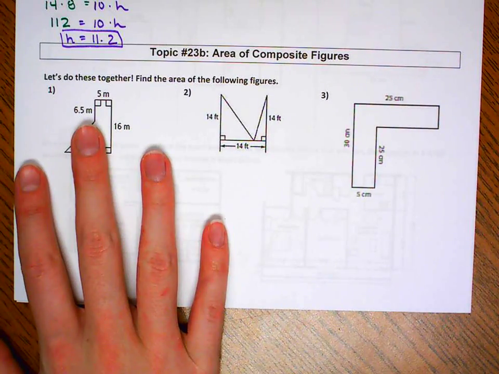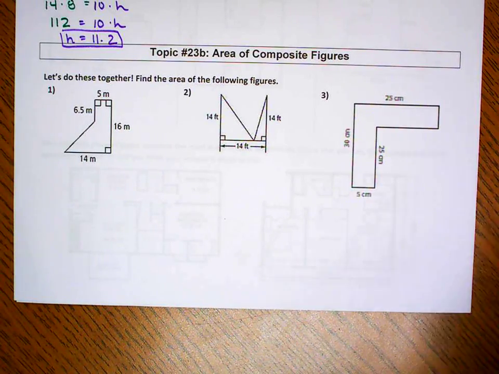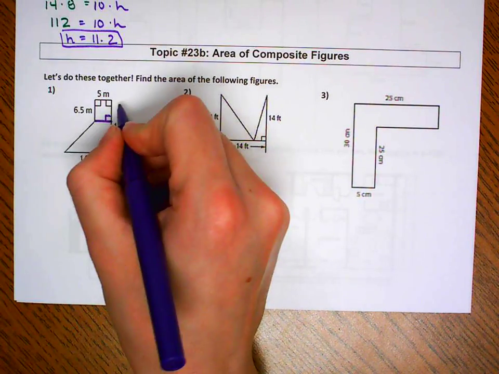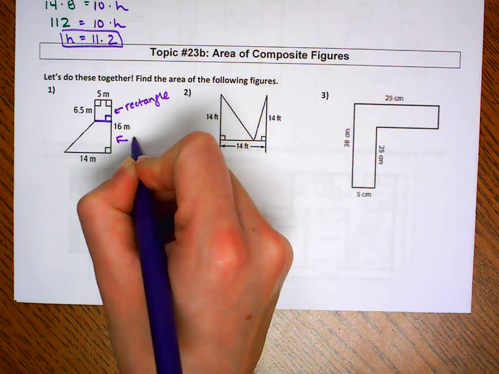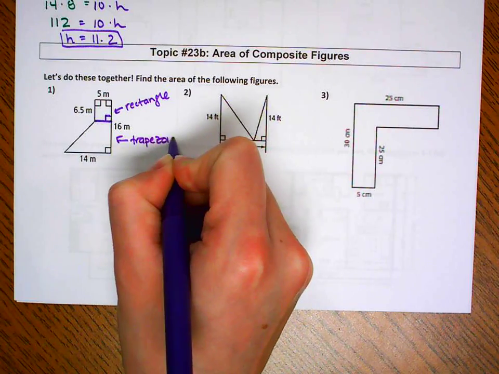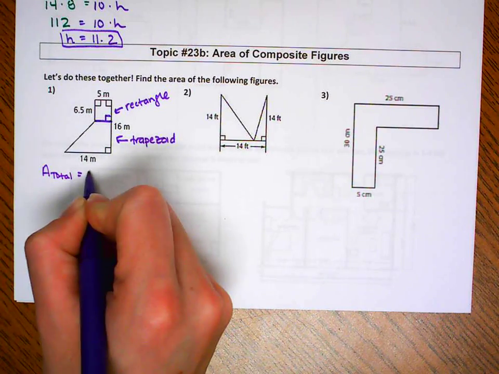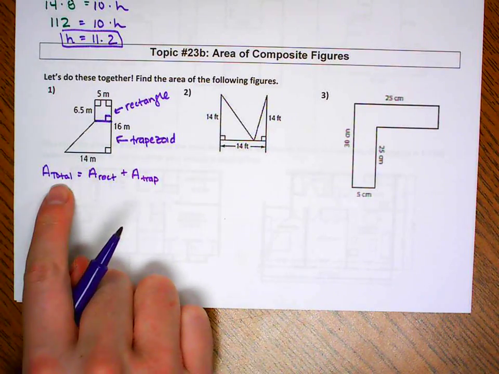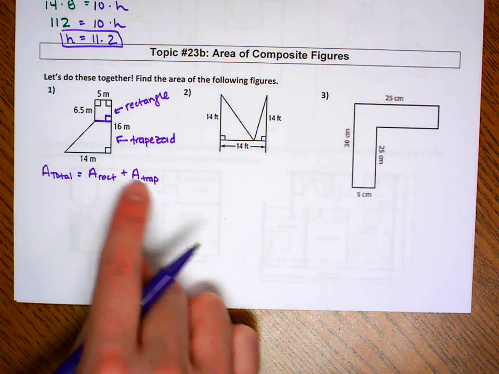We'll get there. I'm going to do these three with you. You're going to do the next side by yourself. So the way to solve composite figures is to start by breaking up your shape into shapes that you know how to find the area of. So if I look at number 1 and I were to put in a perpendicular line there, I now have a rectangle and a trapezoid. And my total area is equal to the area of my rectangle plus the area of my trapezoid. Sometimes we use little subscripts, so the area of the total is equal to the area of the rectangle plus the area of the trapezoid.